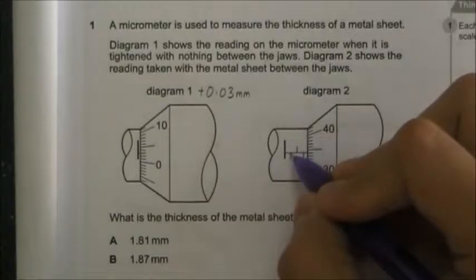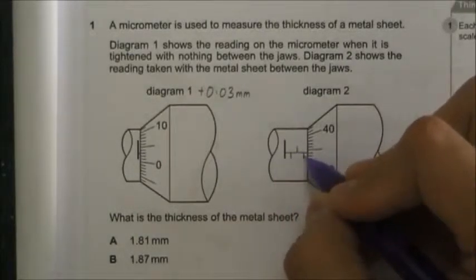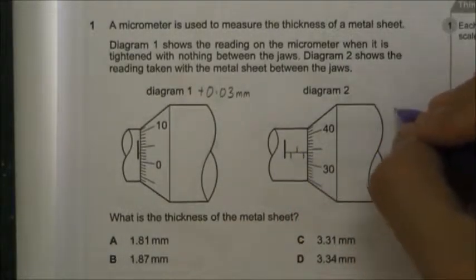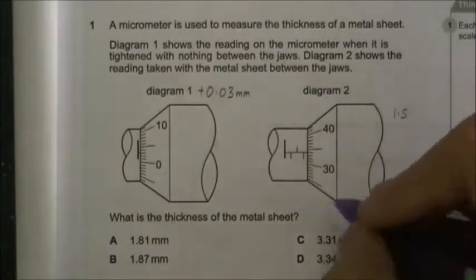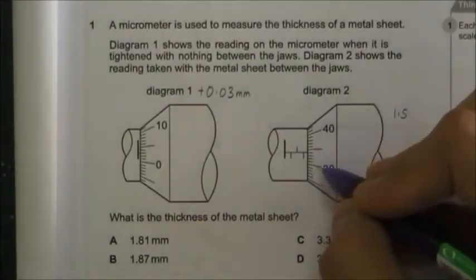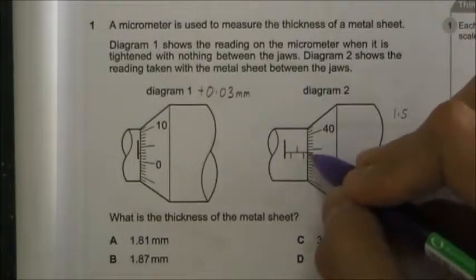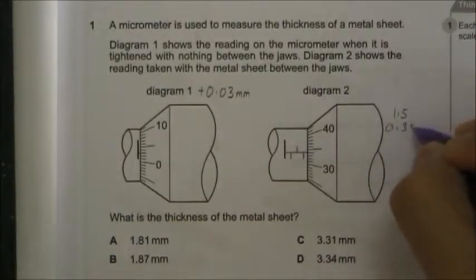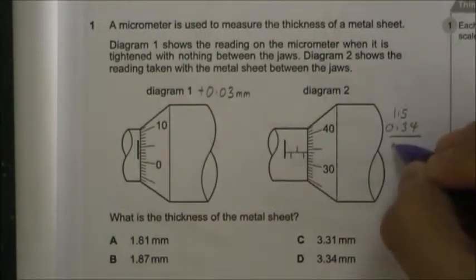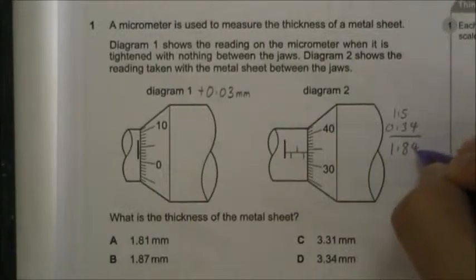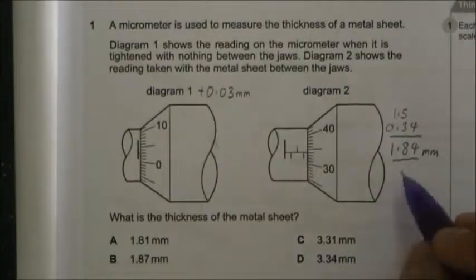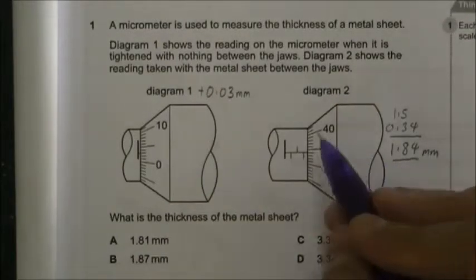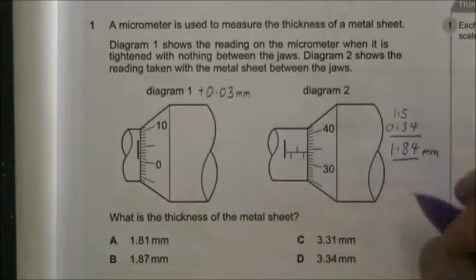The main scale reads 1.5 mm. So 1.5 plus the reading on the circular scale, which reads 34. Okay, so we add in 0.34 and we find that the measured reading is 1.84 mm.